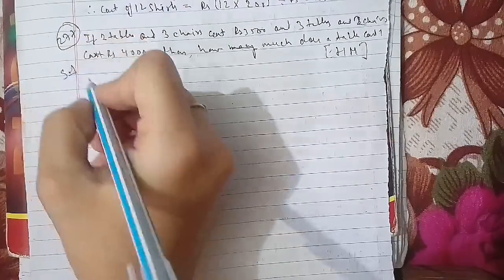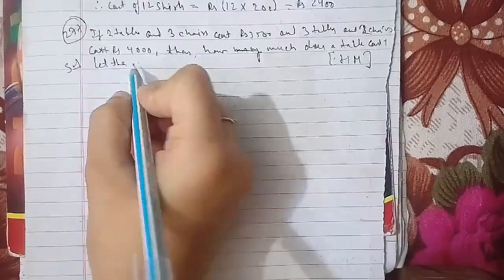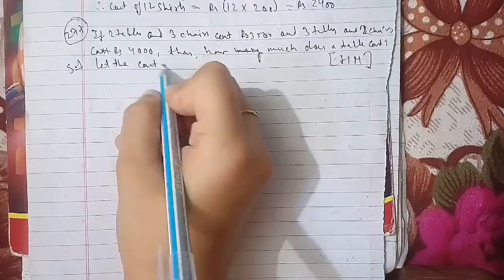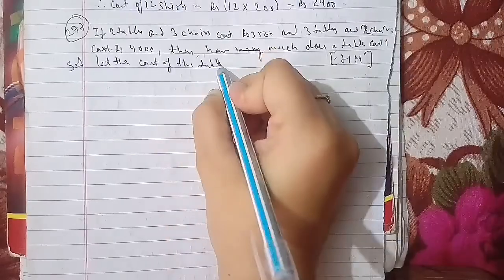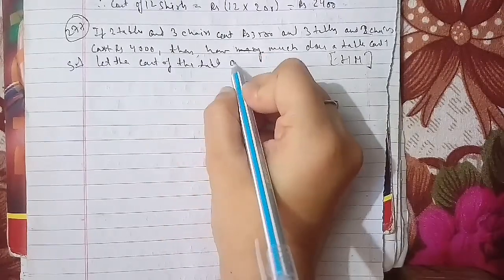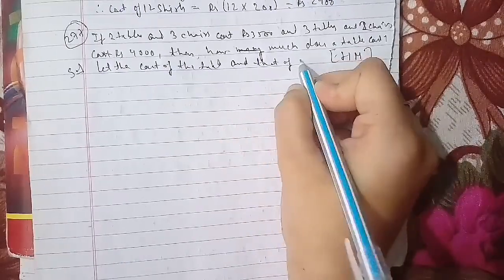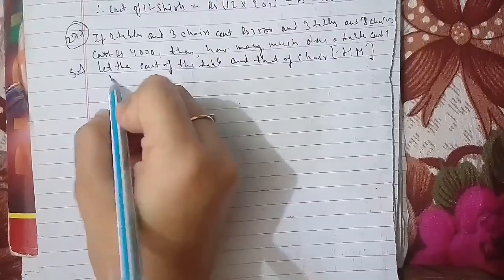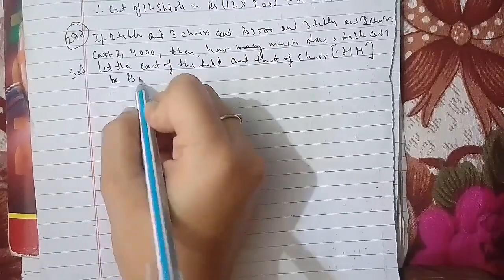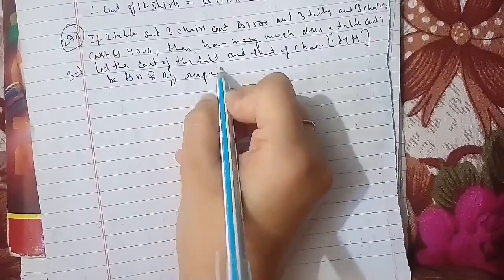Let the cost of the table and that of chair be rupees X and rupees Y respectively.